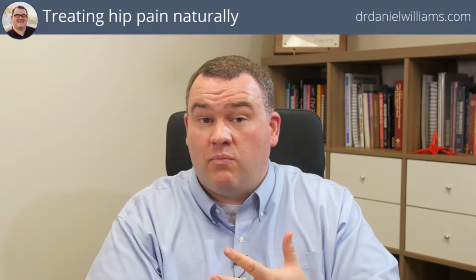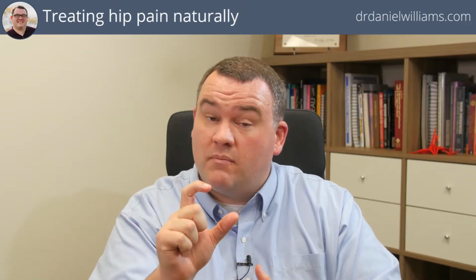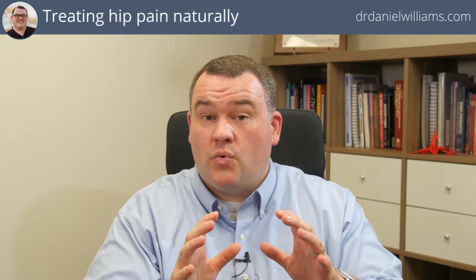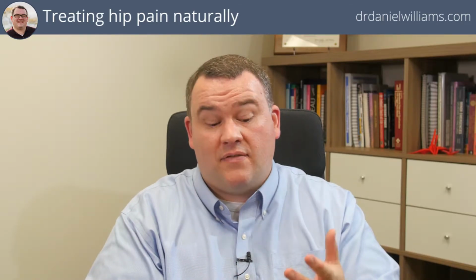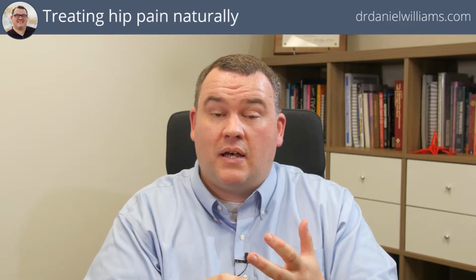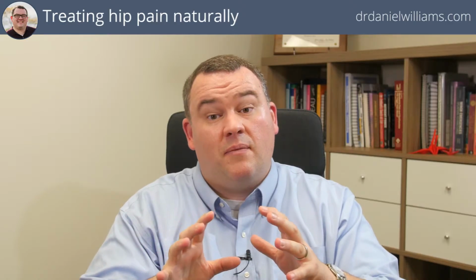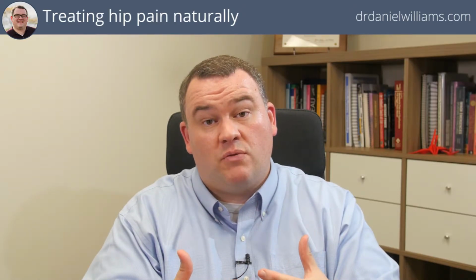Acupuncture can help with the body's natural painkillers. It can help with the tight constriction in the muscles. It can help increase blood flow to the area. And so these treatments can be very effective in addition to things like physical therapy and other exercise routines that people need in order to get their range of motion back in their hip.